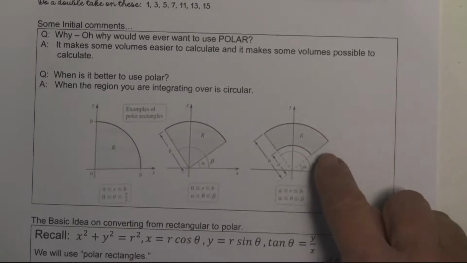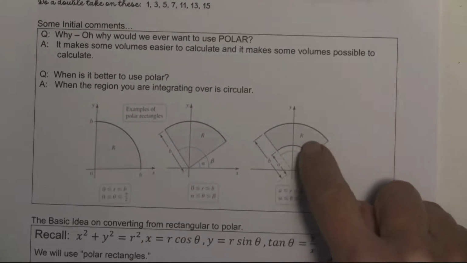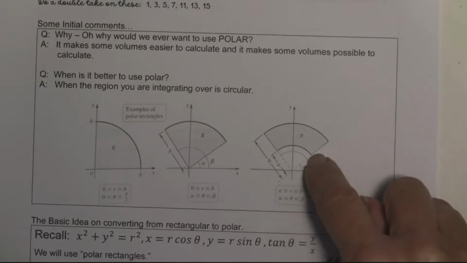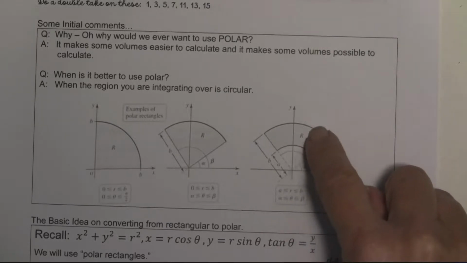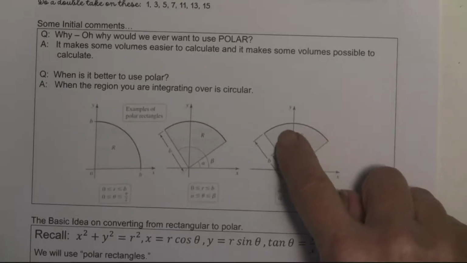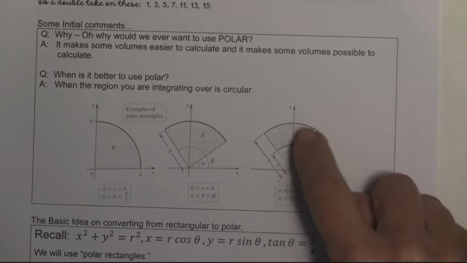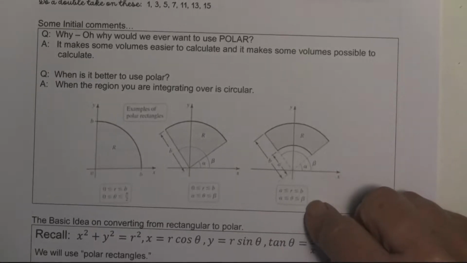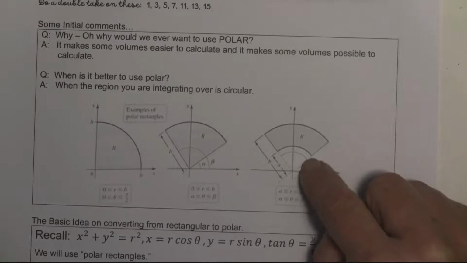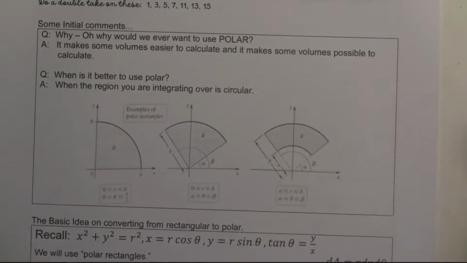And then here's another one where our region starts out some distance a. And so our r starts at a and ends at b, and so we're looking at this little washer part. Our theta is going from alpha to beta. So anyway, that's kind of what we have going there.